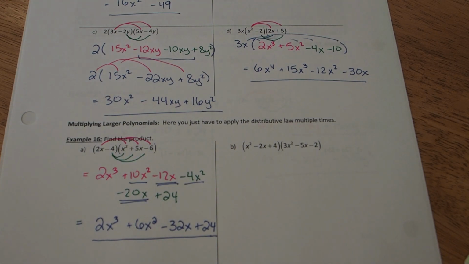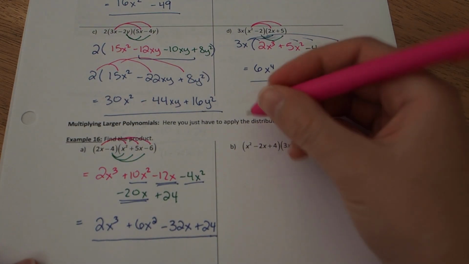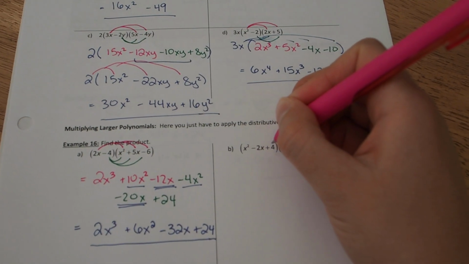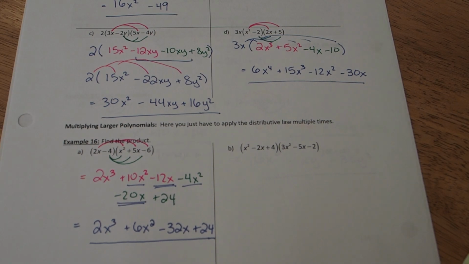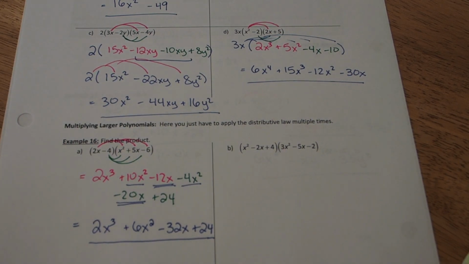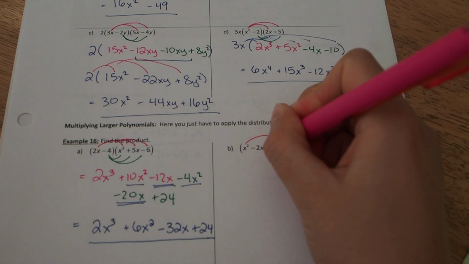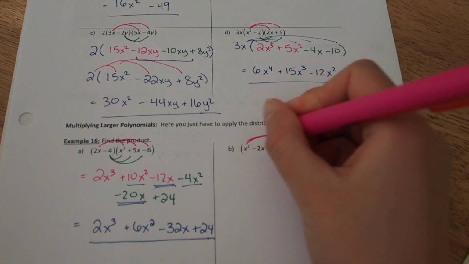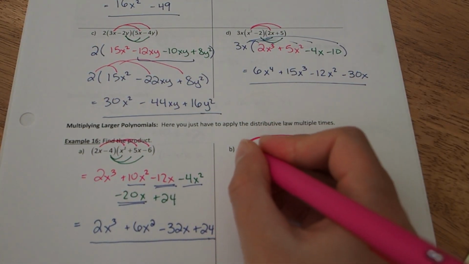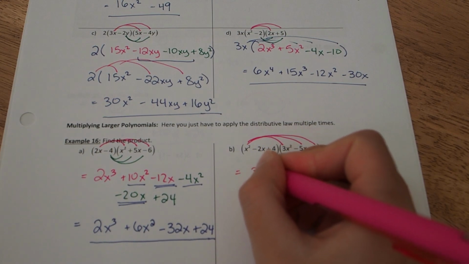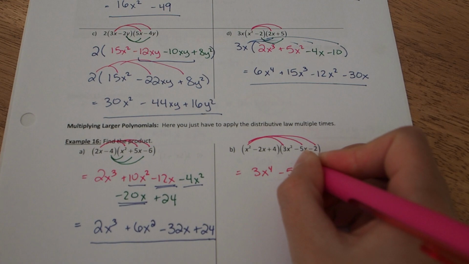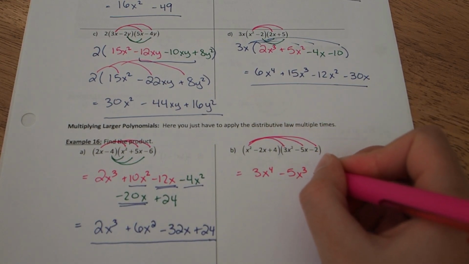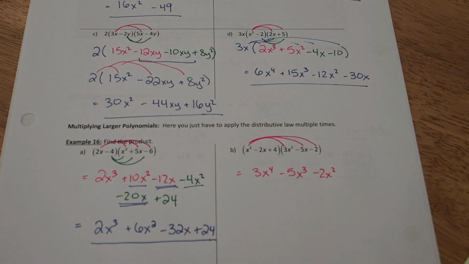The next one, we have 3 terms in the first parenthesis that we need to distribute all the way through the next one. So we're going to distribute a trinomial through a trinomial. Starting with the x squared, we need x squared times each term in the second parenthesis. So x squared times 3x squared is 3x to the 4th. x squared times negative 5x is going to be negative 5x cubed. x squared times negative 2 is negative 2x squared.